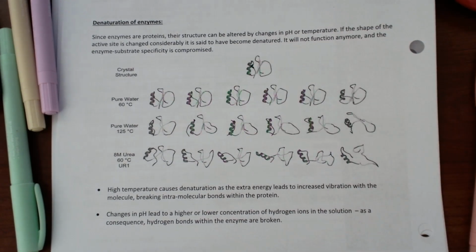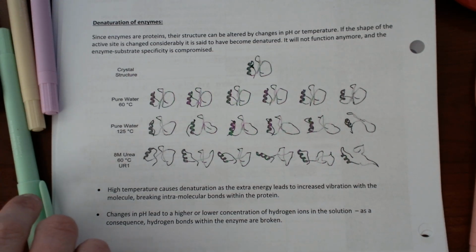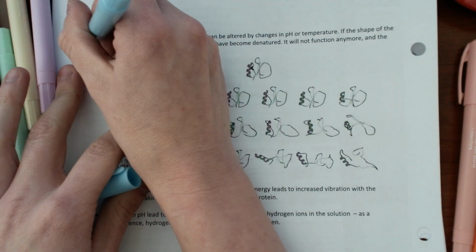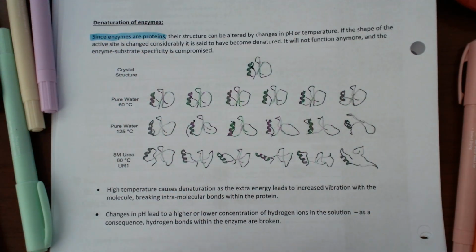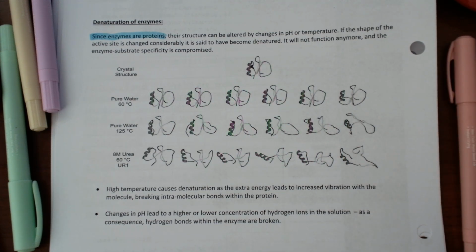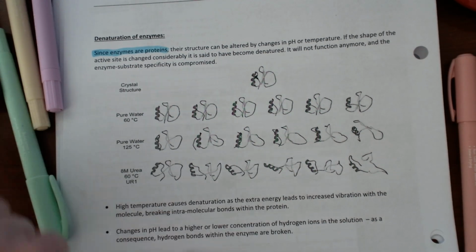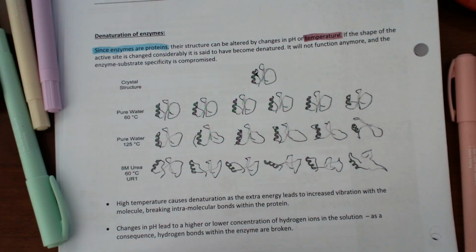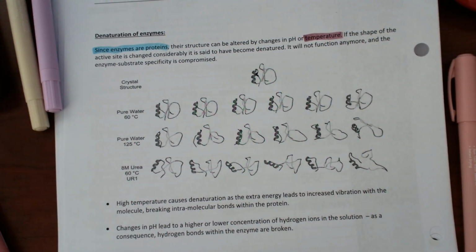So, like we talked about denaturation with proteins, guess what? Fun fact, if you didn't know, enzymes are proteins. Woo! And so their structure can be altered by changes in temperature or pH. Either one. Oh, let's give temperature and pH a color now. Temperature can be this color, and pH can be, I don't know, green? Sure.